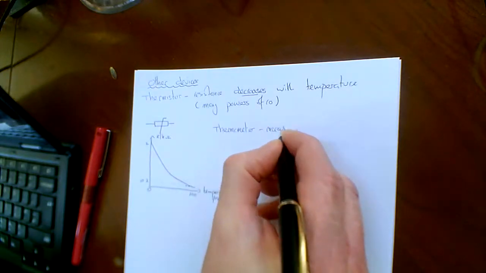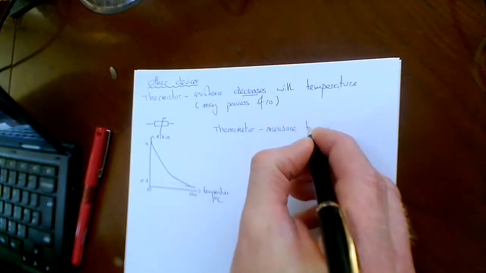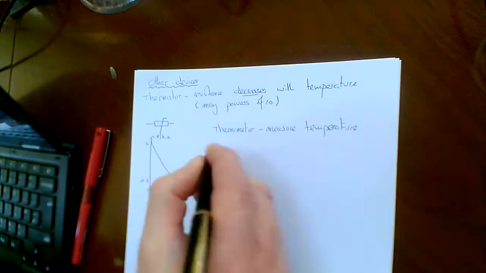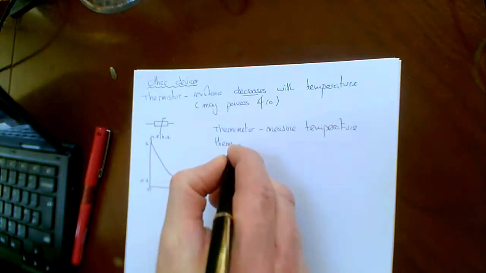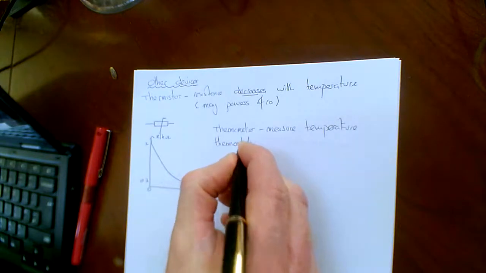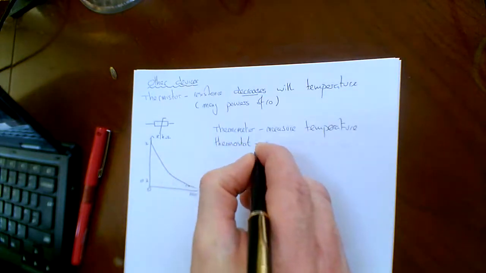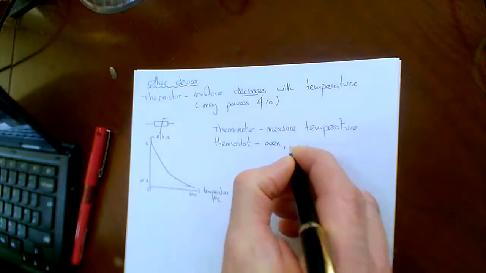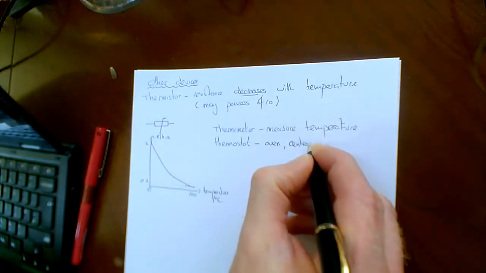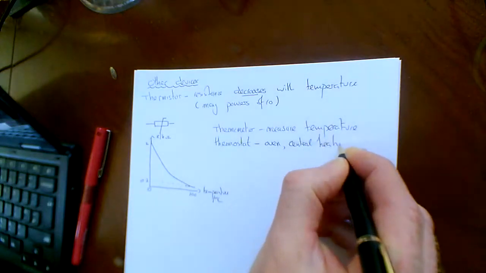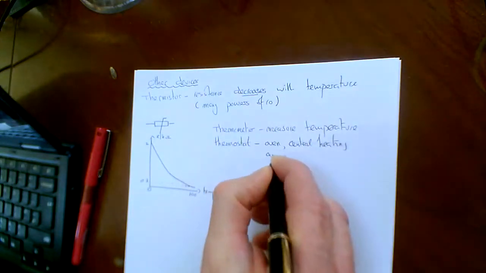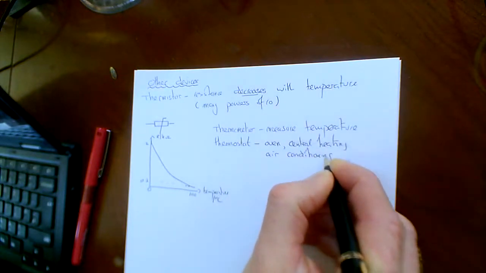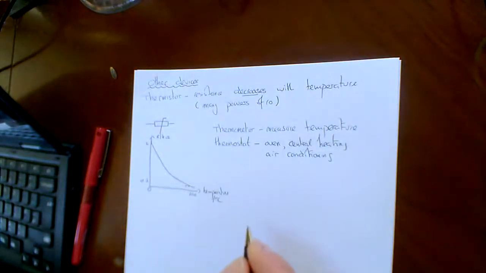You can use it in a thermostat, which is not a thermometer. It's a thing that controls other things according to temperature. You will have a thermostat in your oven, with your central heating, with your air conditioning in your car, for example. These all have thermostats so that you can set the temperature that you want.